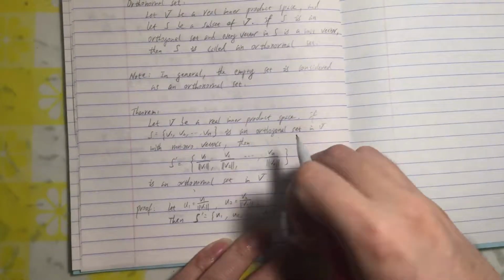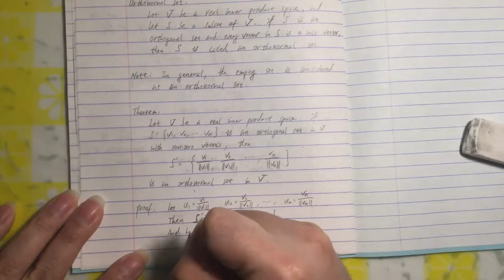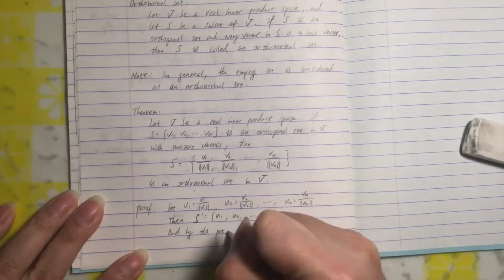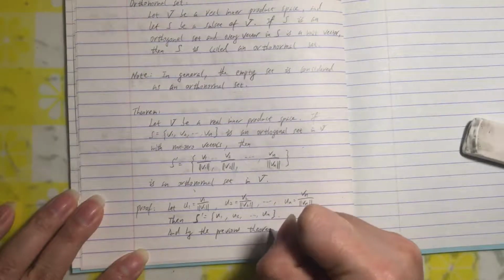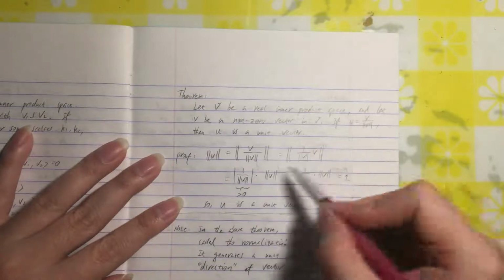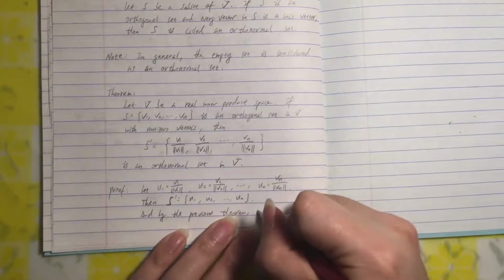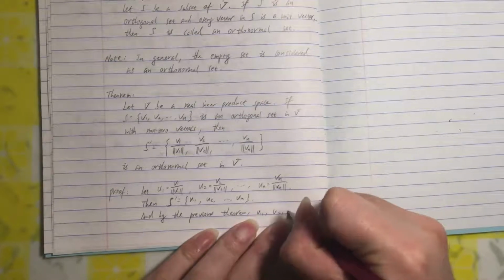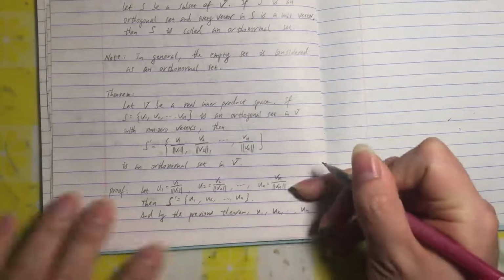And by the previous theorem, any vector divided by its norm is a unit vector. So by the previous theorem, u1, u2, ..., un are all unit vectors.